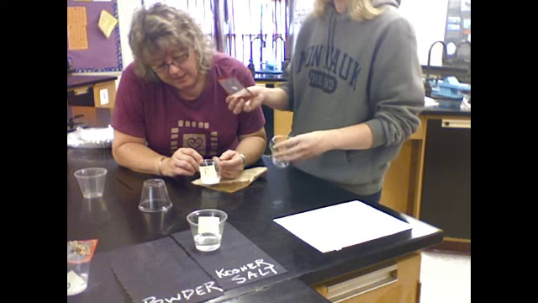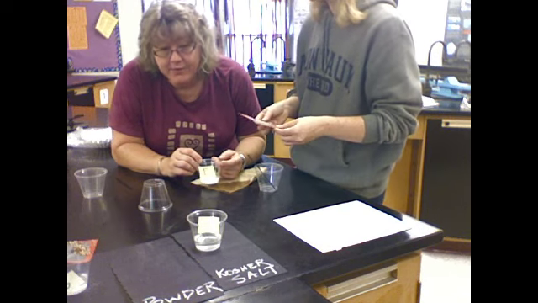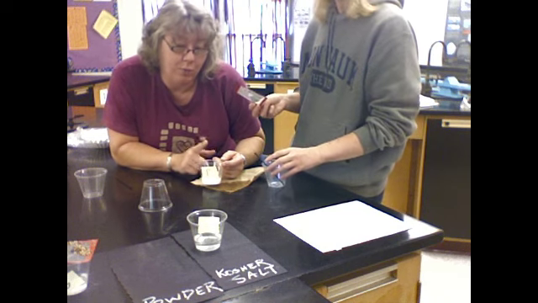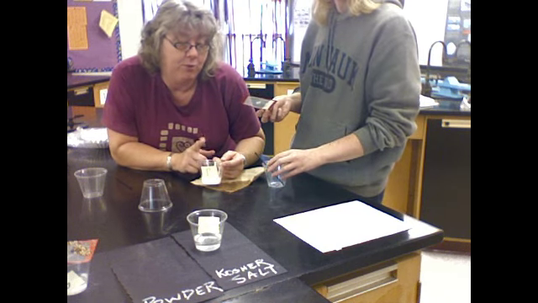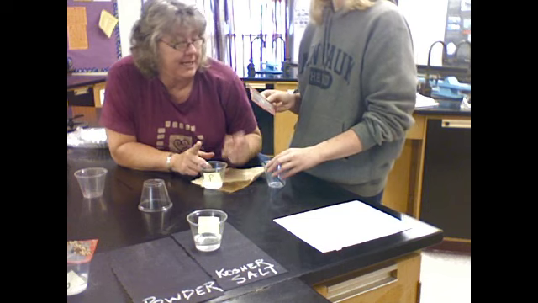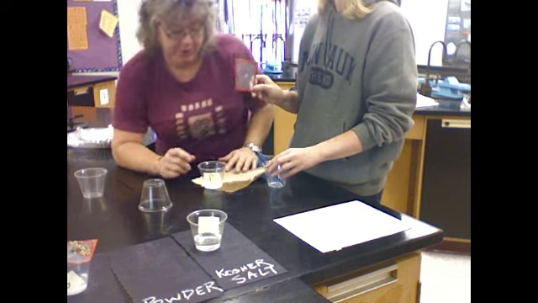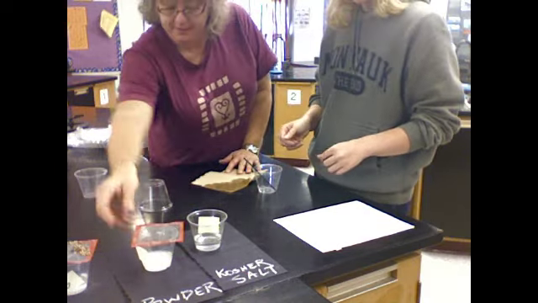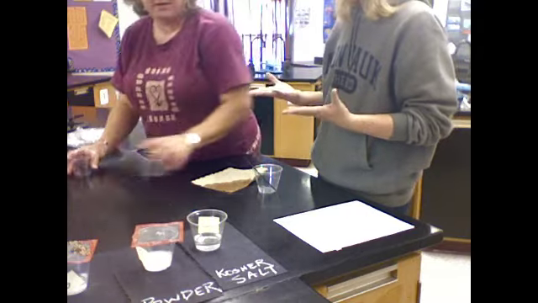And again, something we'd like you to think about is, why did the metal screen not work for the metal powder? What properties of the powder prevented it from being captured by the metal screen? Exactly. So what's next, Miss Stilfen? The next one is to do the same thing with the salt mixture.